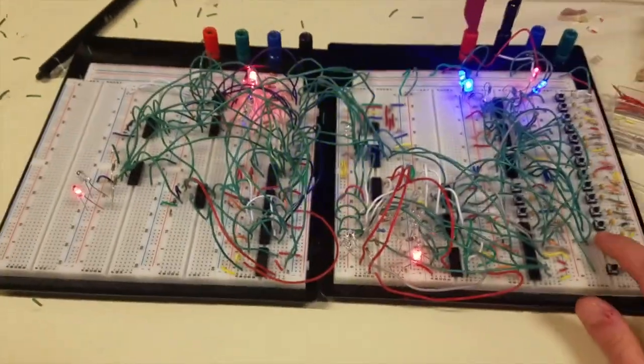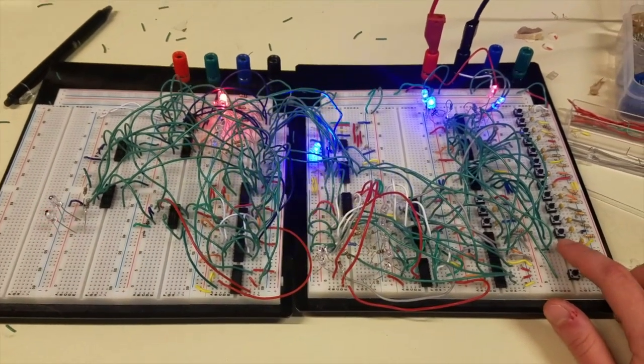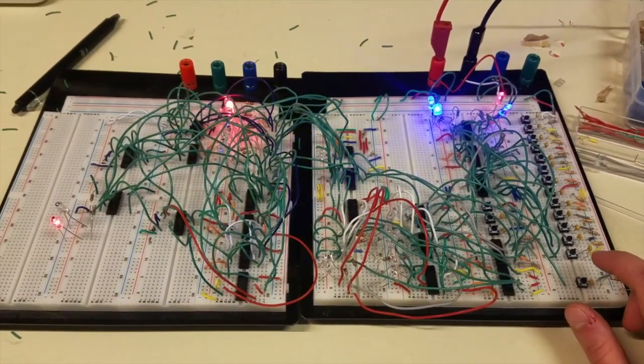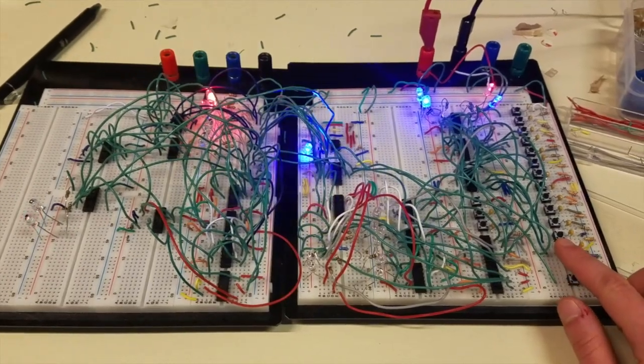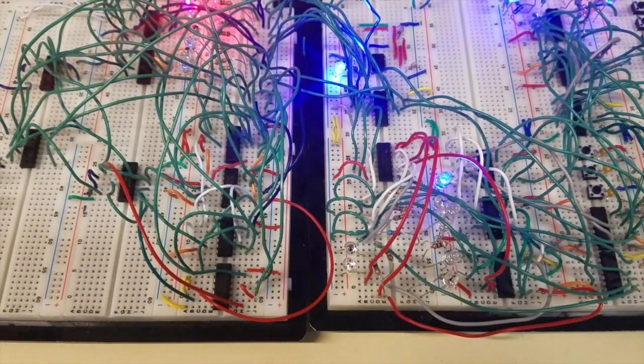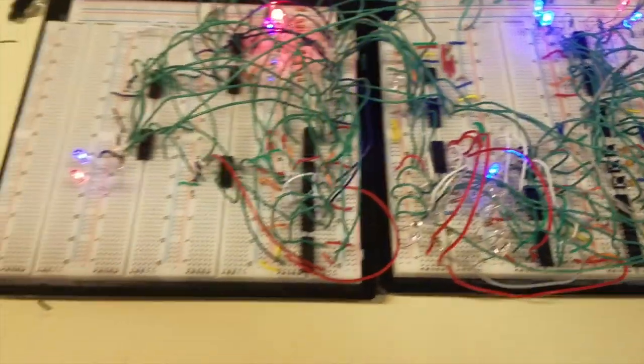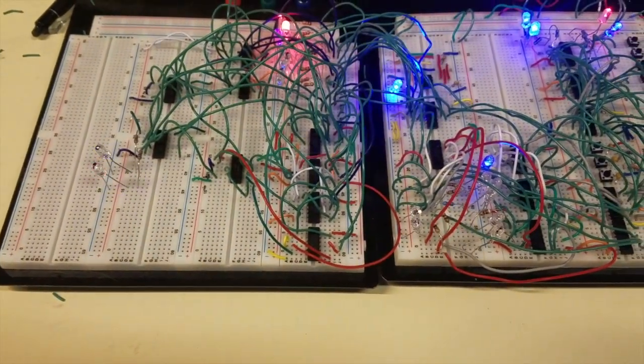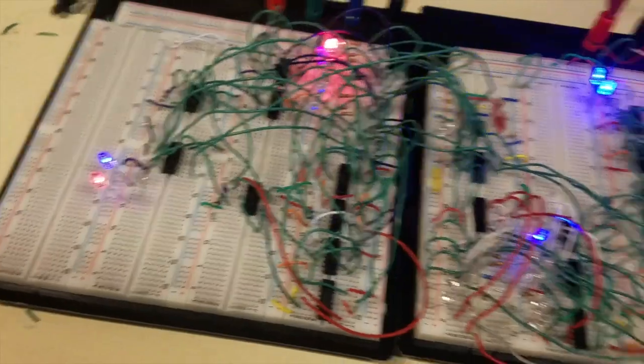Then we press 0 again. It's still blinking? I just don't understand. So let's see what happens when we move the... So now our current floor is 8. And now both LEDs are blinking. I just don't know.